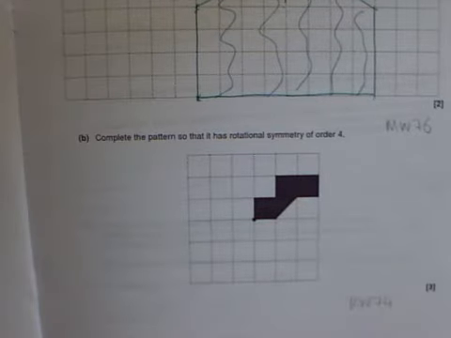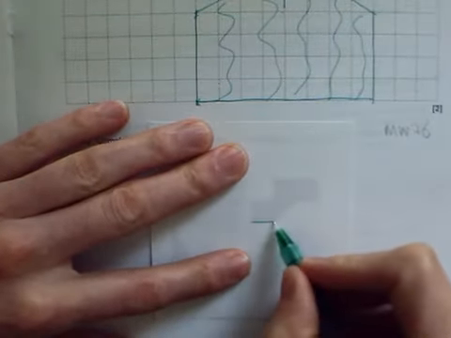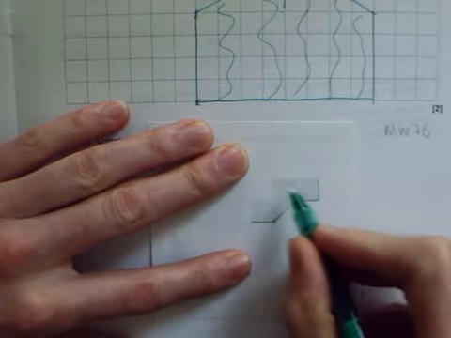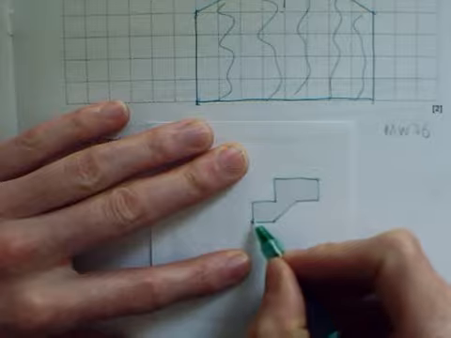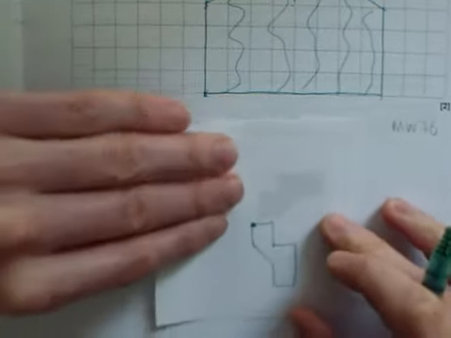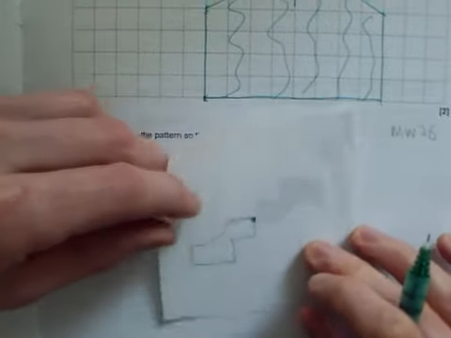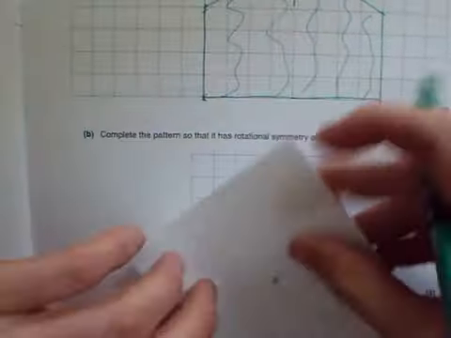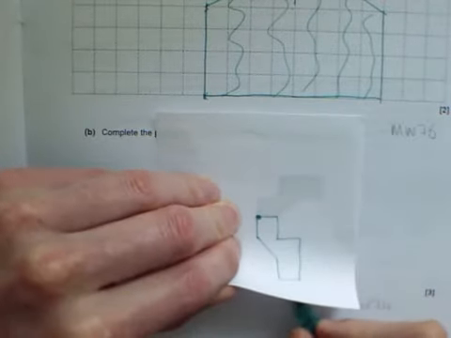Part B, complete the pattern so it has rotational symmetry order 4. I'd normally do this with a piece of tracing paper, so let's try it and see. It's also going to be a little bit difficult because the aspect of the screen is widescreen and it's not as it was before. So I just need to spin that around, and that will go down to there once, round to there twice, and 3 times. So I'm going to trace that out as I see it. Do it quickly for you now. Let's see it down there.